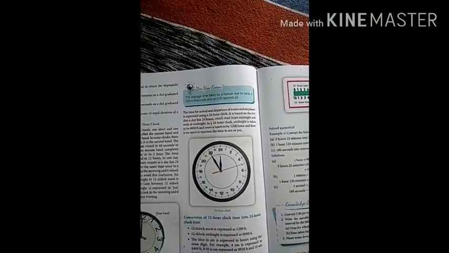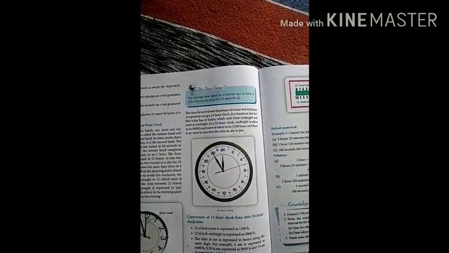So in railway stations and airports, 24-hour clocks are used for the measurement of time. The 24-hour clock starts from midnight and ends at midnight.